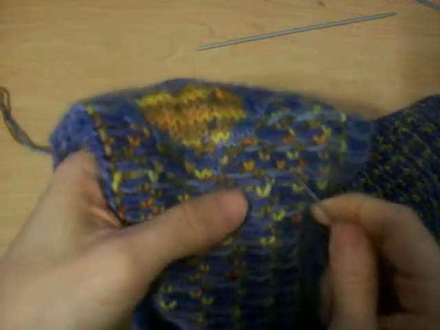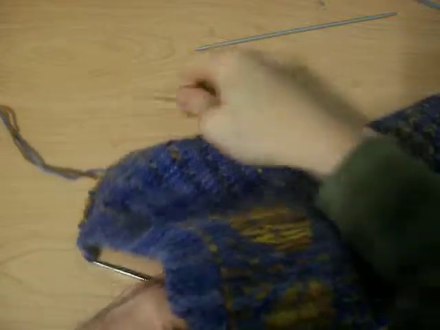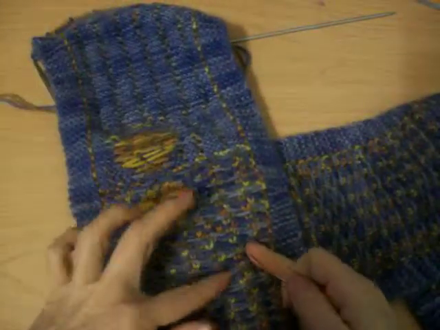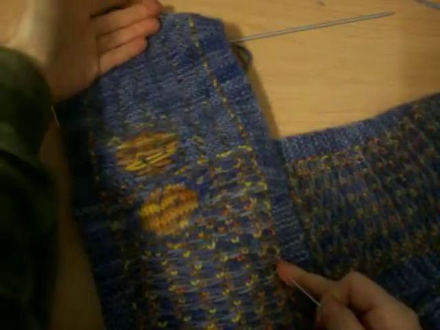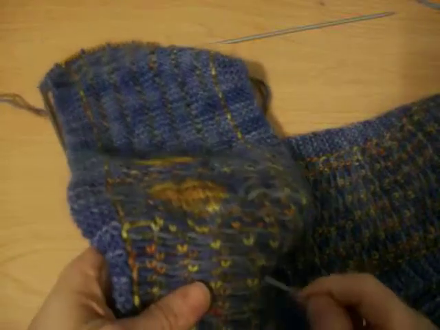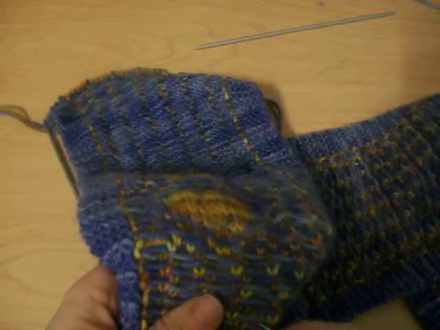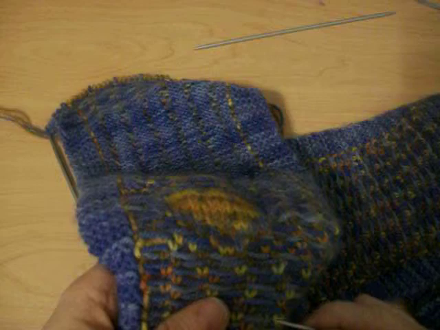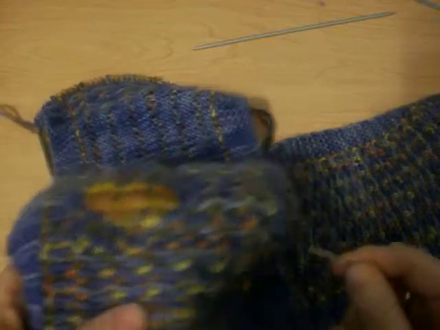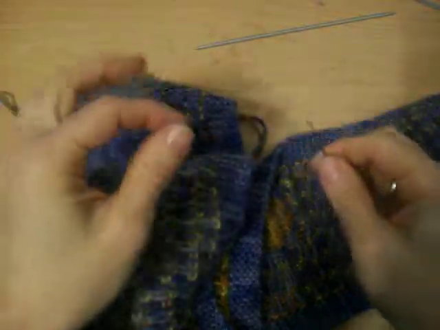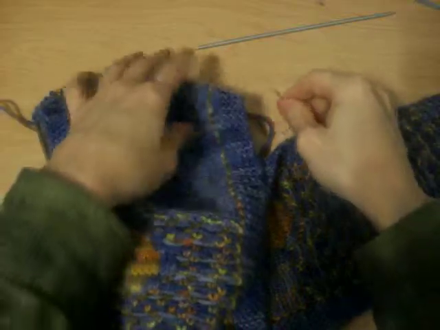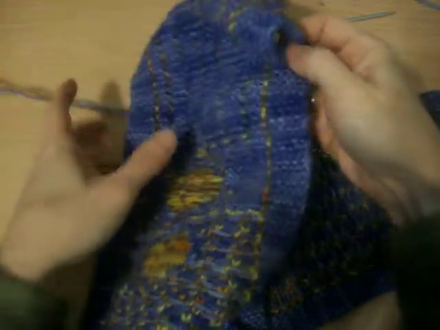This also works if I found a float on the wrong side down here and I was already up here. So thread the yarn where you want it to go, and then splice it together, and then straighten up the stitches.